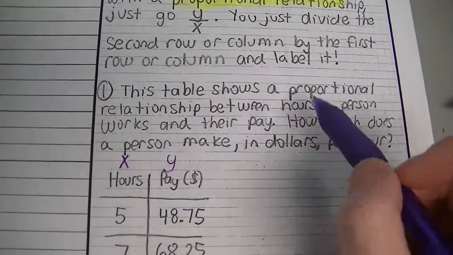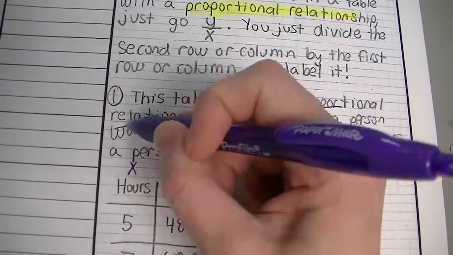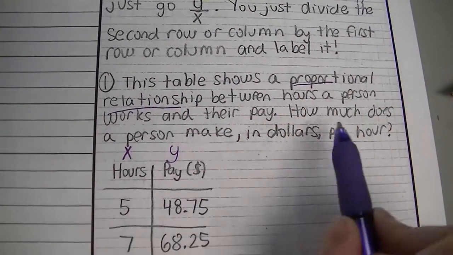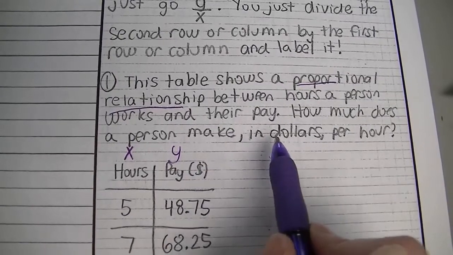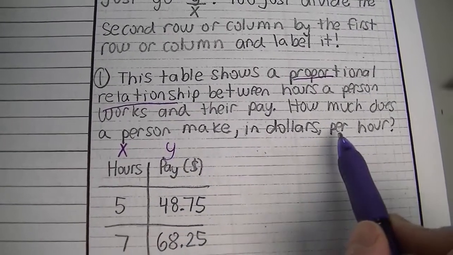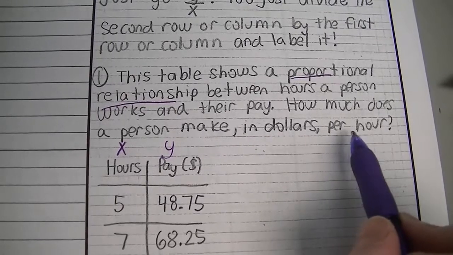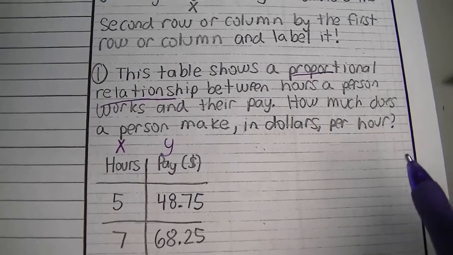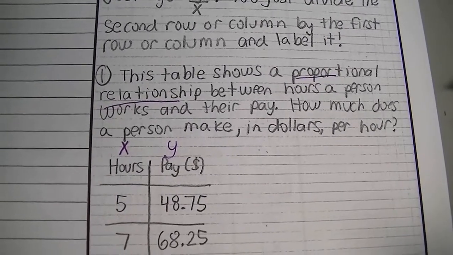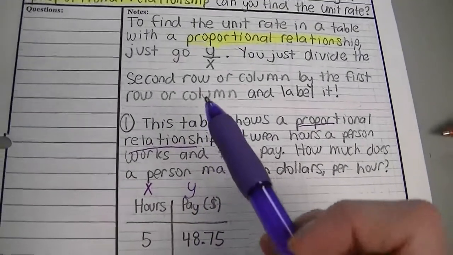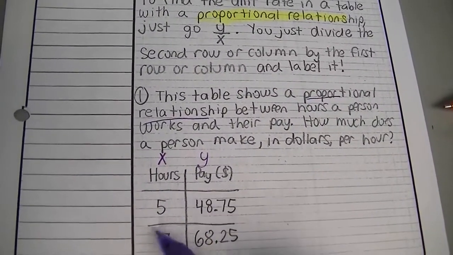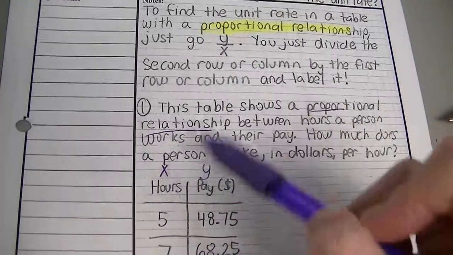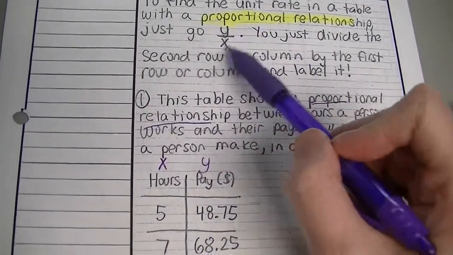So this table shows a proportional relationship between hours a person works and their pay. How much does a person make in dollars per hour? So this implies you need to find that unit rate. You need to find out how much a person makes for working an hour. Okay, so per hour, how much do they make? So the directions to find a unit rate from a table that shows a proportional relationship is you just go y divided by x.